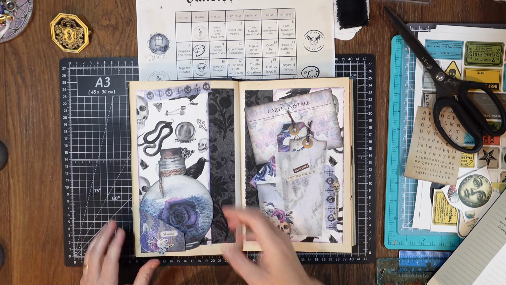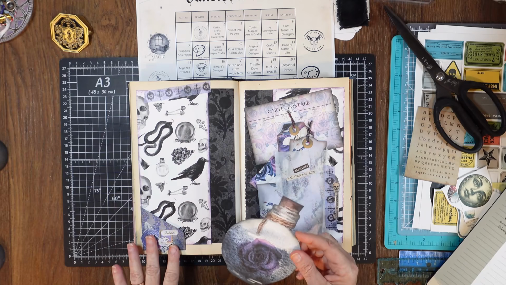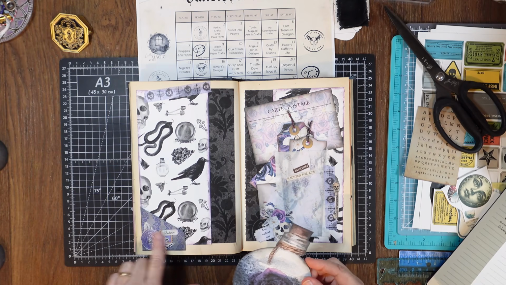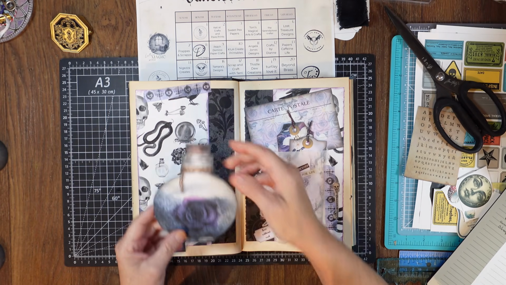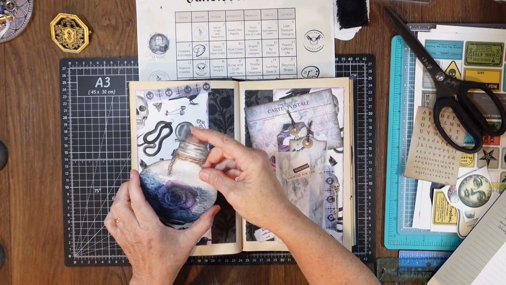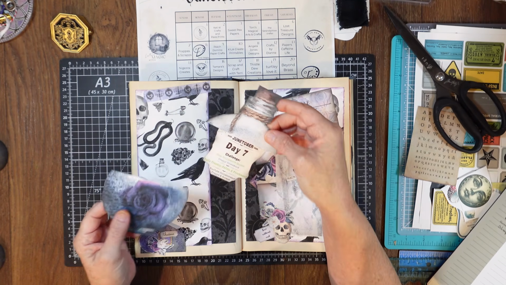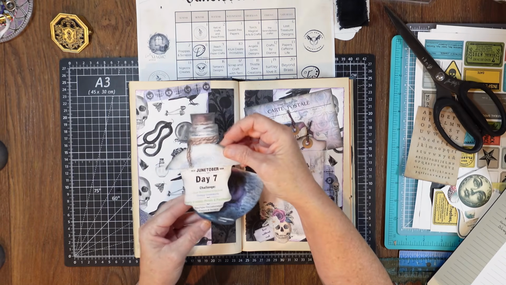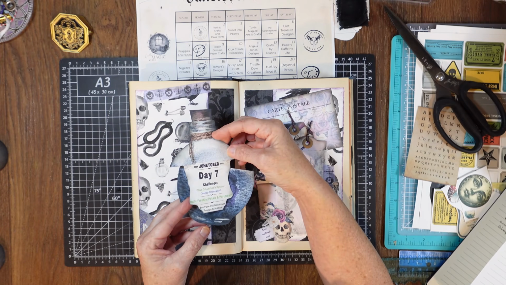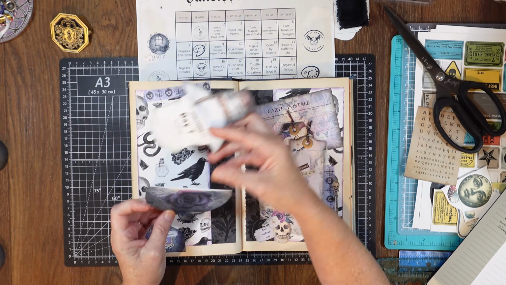my treat bag. Then over here I used one of the pockets from Elizabeth's kit and created another little cluster here, and I wanted to include the little hidden pocket bottle that Elizabeth had in her kit, so I decided that's what I wanted to do to hold my day 7 information card.